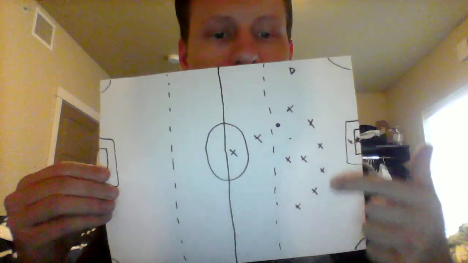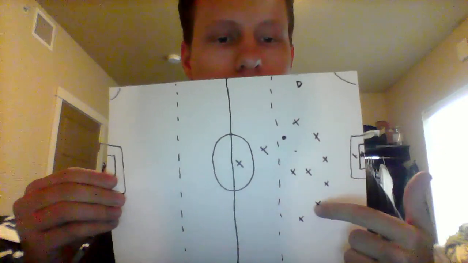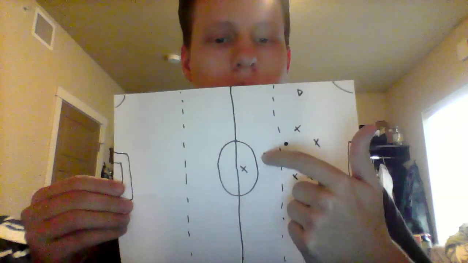It also looks like a U. We have our 4 defenders, our 4 midfielders, and our 2 forwards.